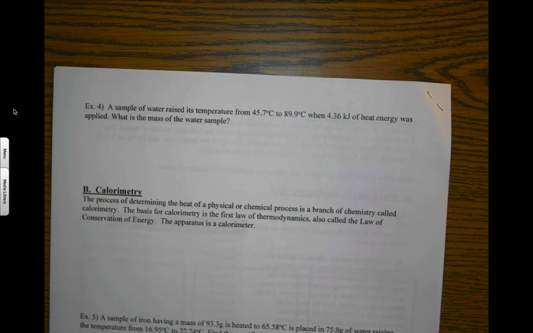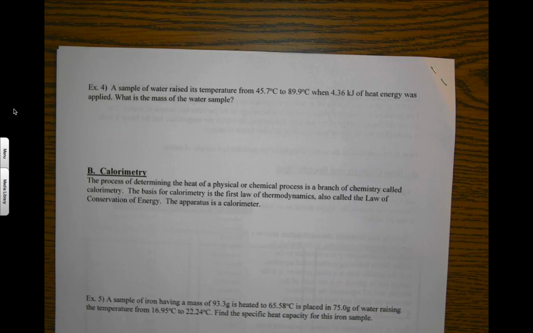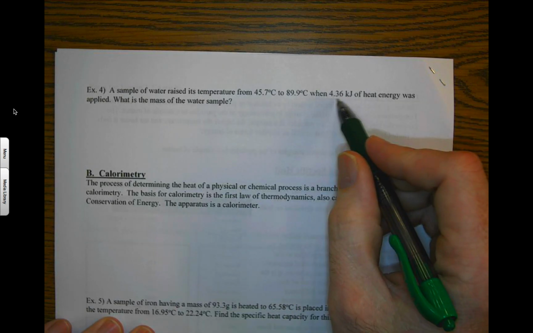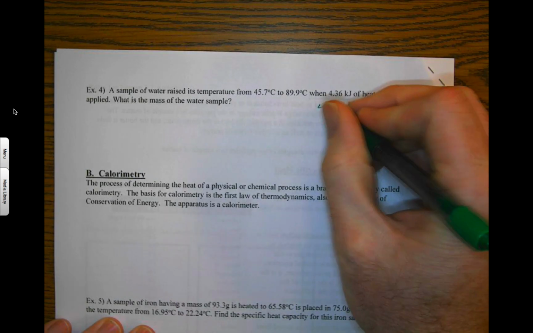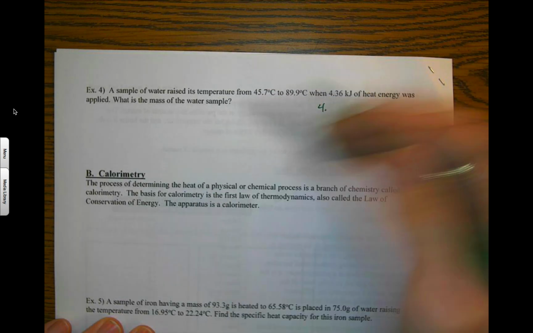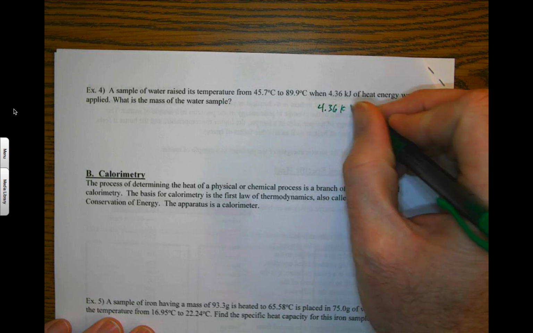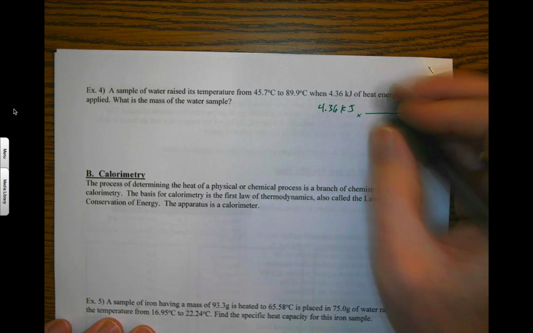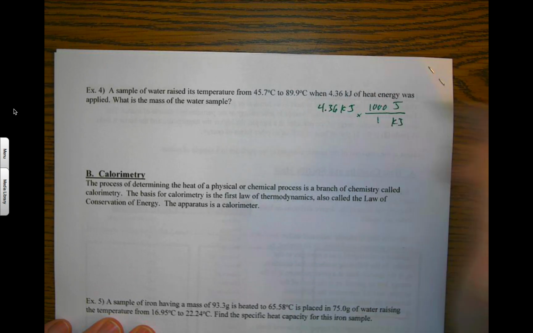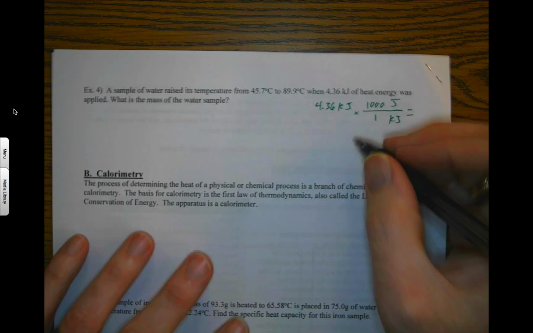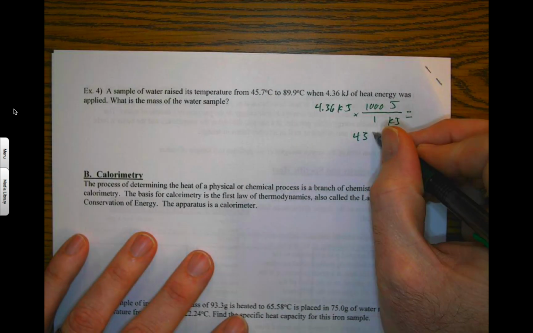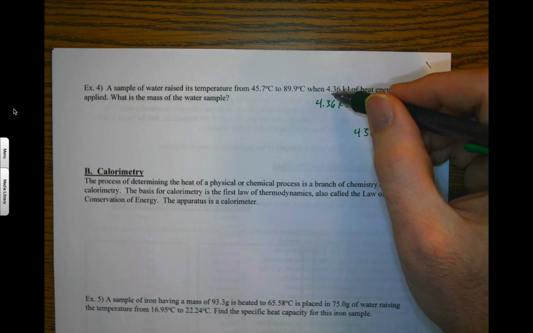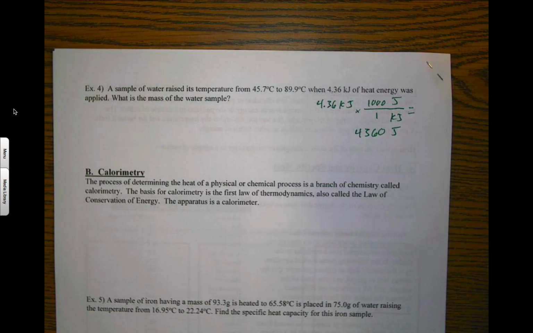For example 4, a sample of water raised its temperature from 45.7 degrees Celsius to 89.9 degrees Celsius when 4.36 kilojoules... Oh, well, I bet you we'll have to get rid of that. 4.36 kilojoules. Let's change kilojoules into joules. There's 1,000 joules per kilojoule. So that's going to be 4360 joules. Okay? So I'm moving the decimal place over 3 places to the right. That's that trick.